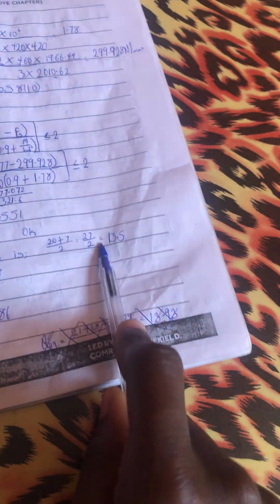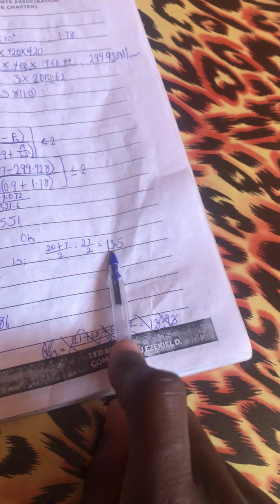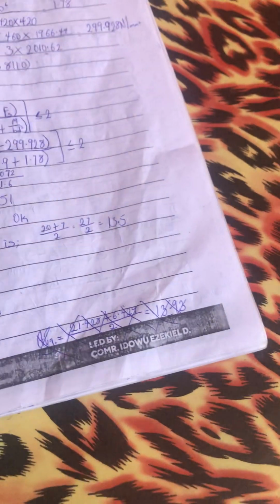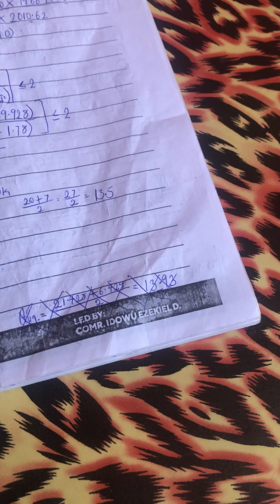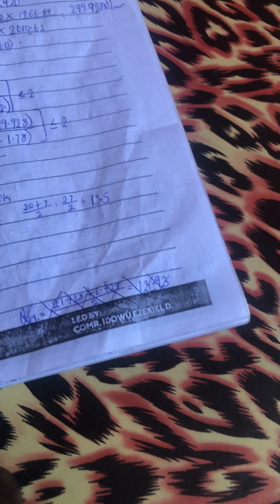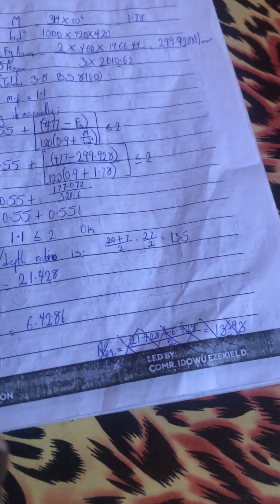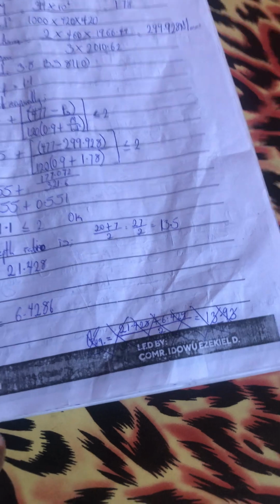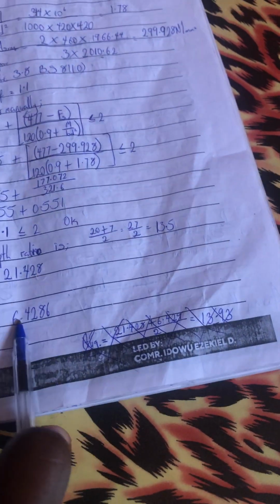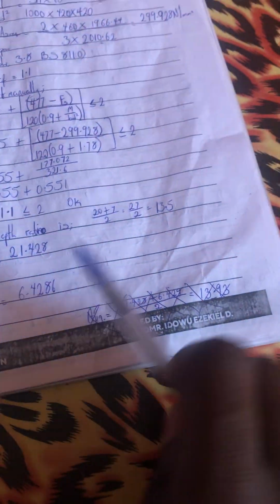So just take the average, which is 13.5. And now take our actual depth. Our first span, span AB, is 9 meters, so 9 meters over the depth equals 21.4. And for the overhang, 2700, which is 2.7 meters, over depth equals this.